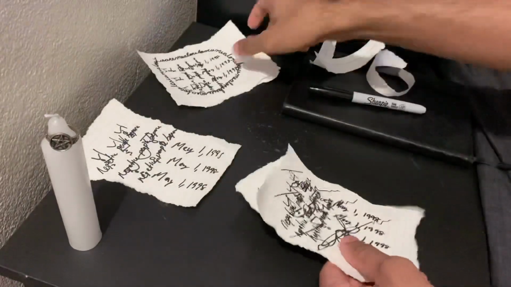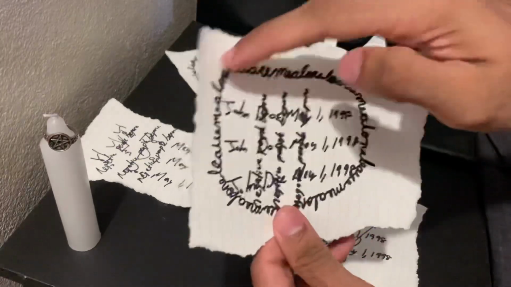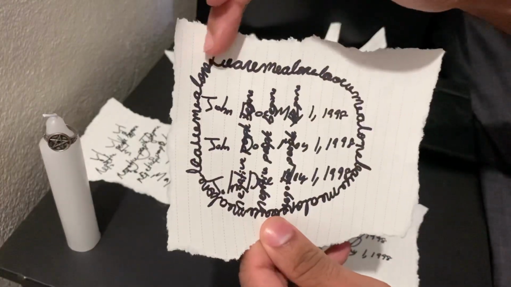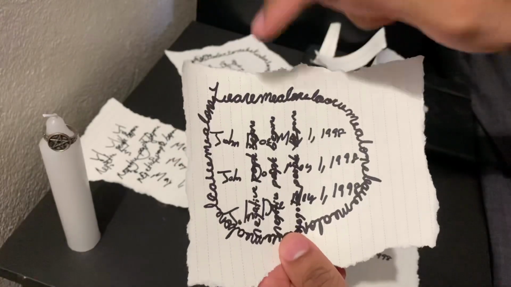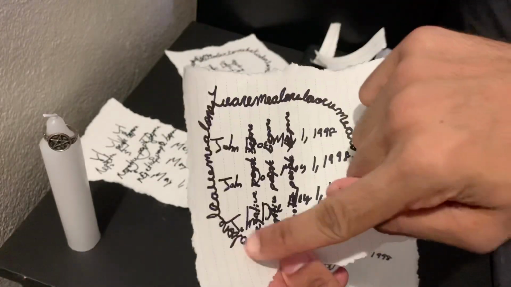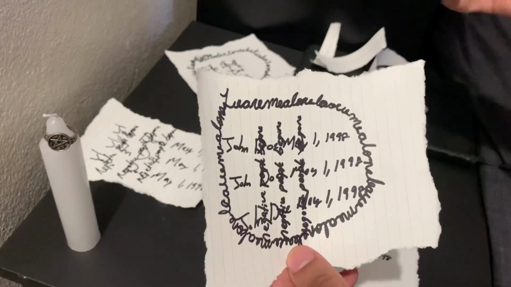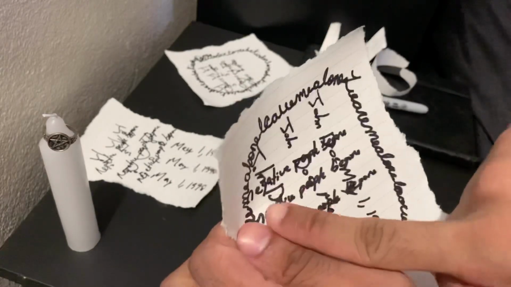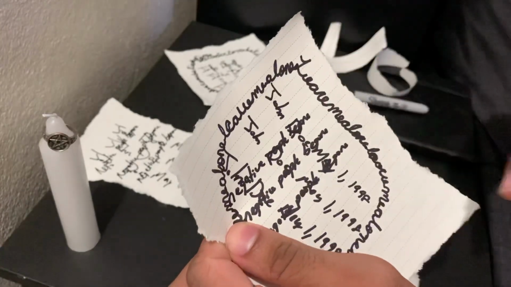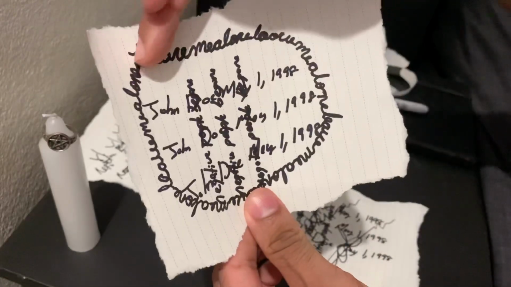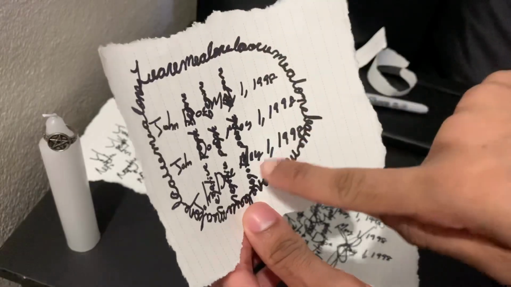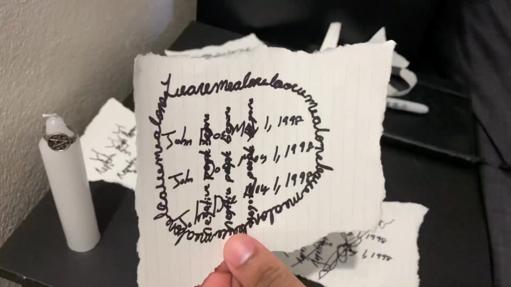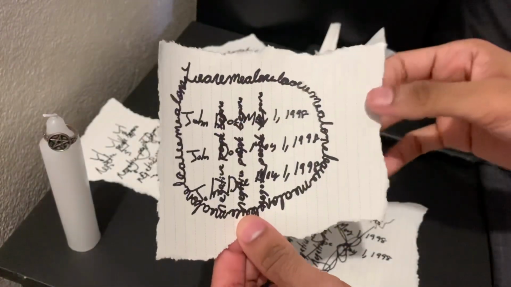Some people choose to encircle their petition with a sentence or phrase that relates to their intention. So they would do this, so for example, I want negative people to be gone from my life, from my environment. So I wrote, encircling that petition, leave me alone, leave me alone, leave me alone, to have them just leave me alone.